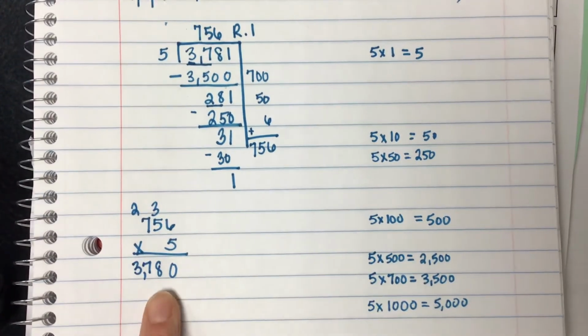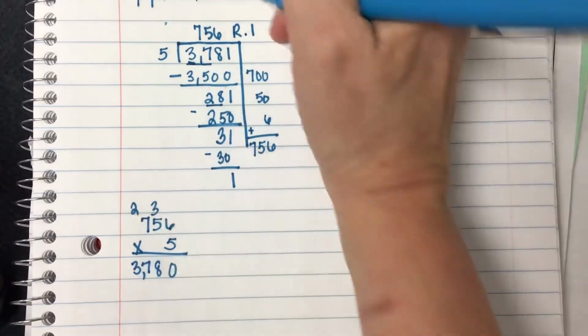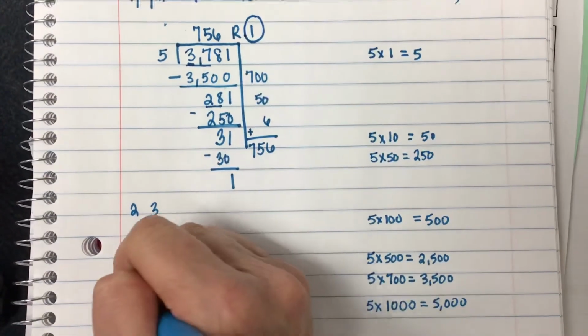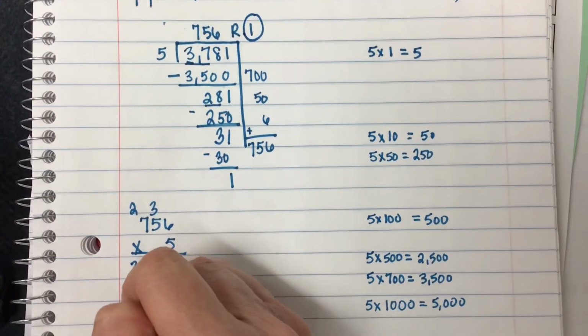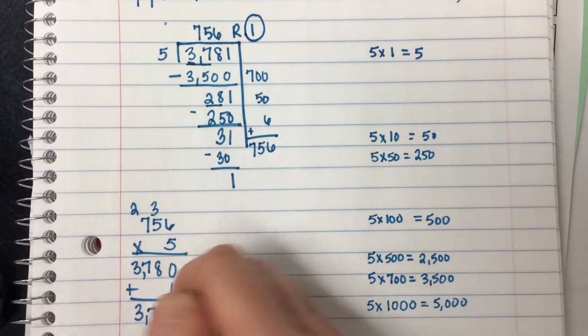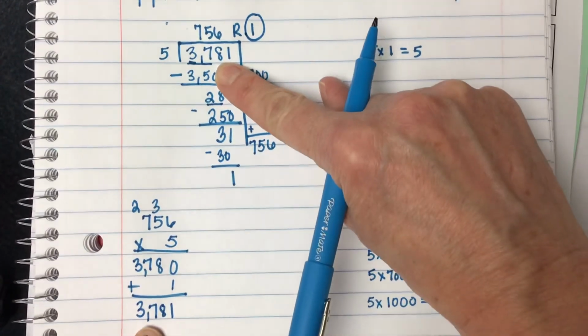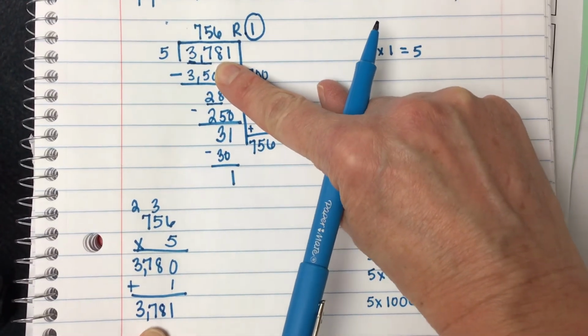So I have 3,780, and then I add this remainder to it, and that should equal my dividend. Are those equal? Okay, then we're correct.